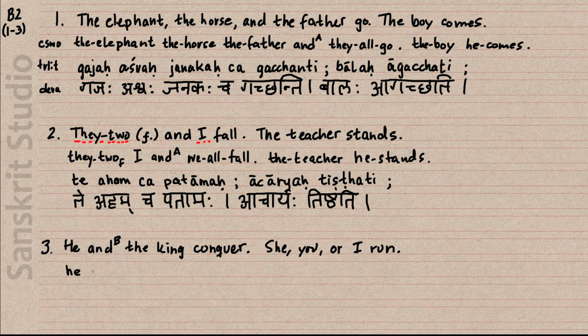So we must write he and the king and, we have to beautify it with the B here to tell a teacher that we have understood what the and is, the syntax of the and.